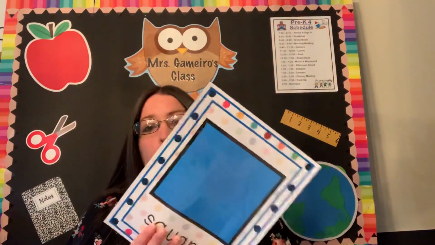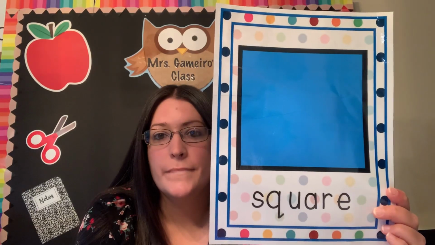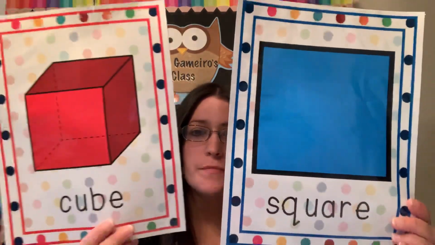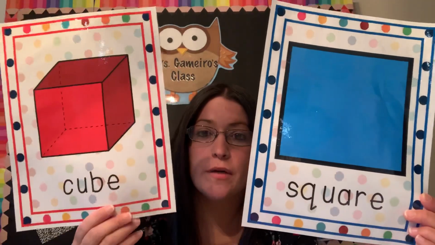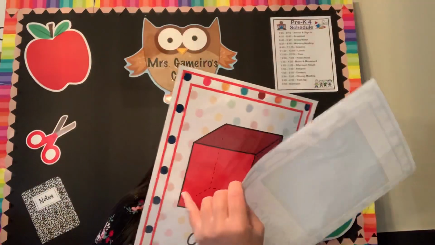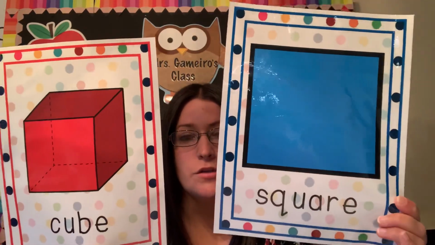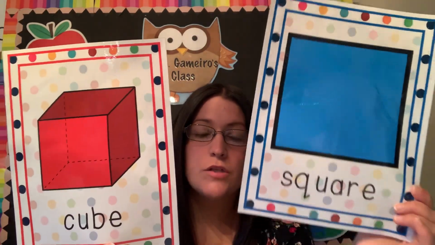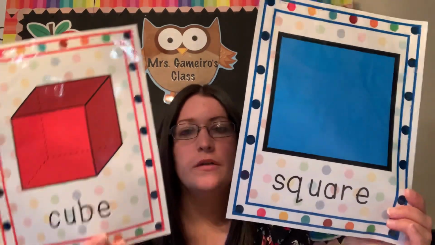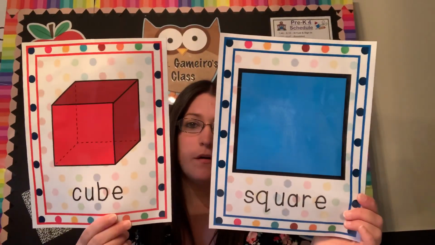Now, what is this? It's a square, right? Just a square. Now look at the difference between a square and a cube. Do you see the difference? Do you see that this one has all those different sides and it's three-dimensional? This one is not three-dimensional. It is flat. So this is just a square. When a square becomes three-dimensional, it is then called a cube. So you can see the difference between these two here.